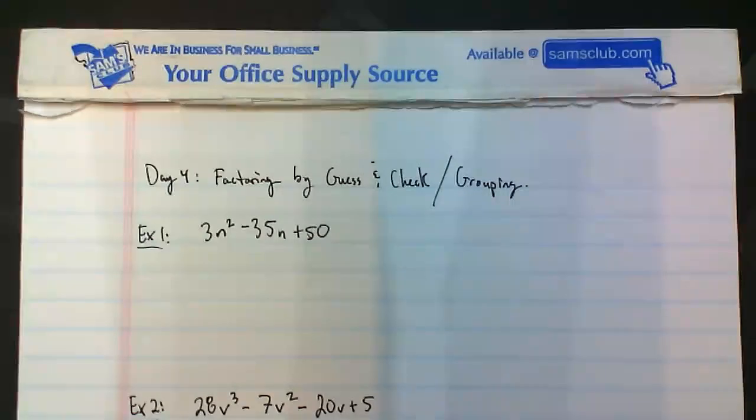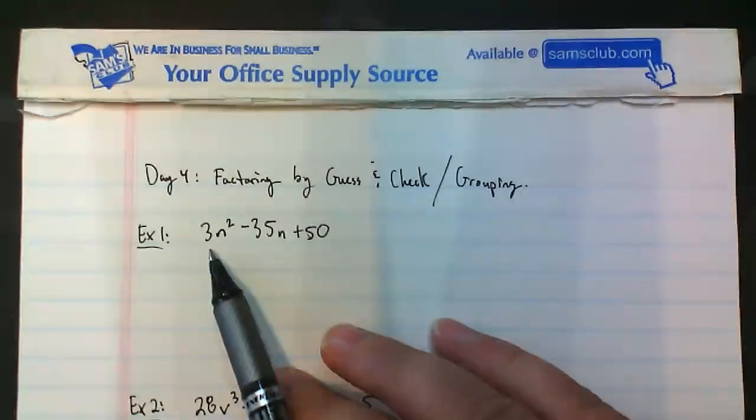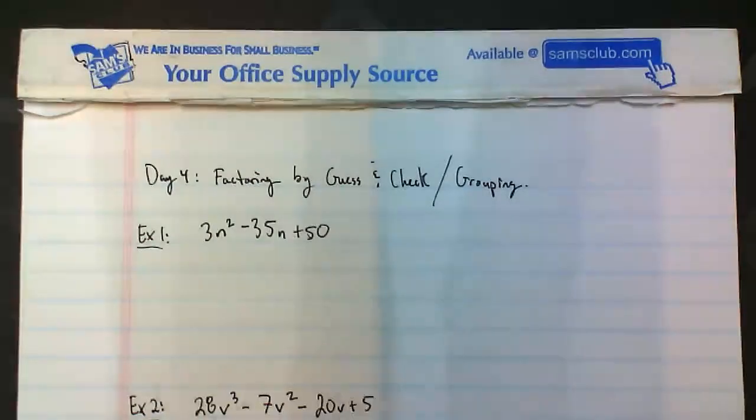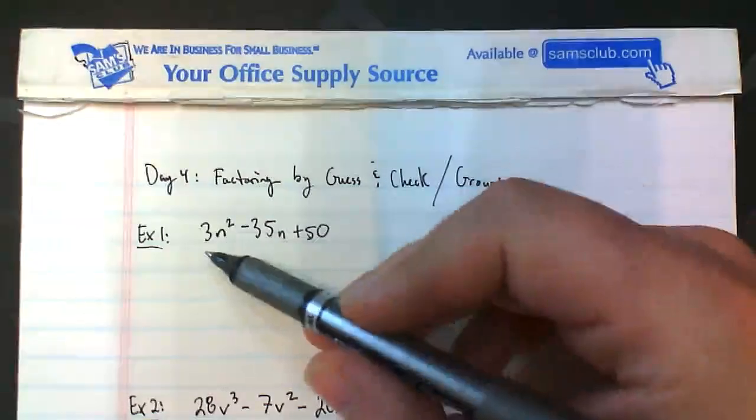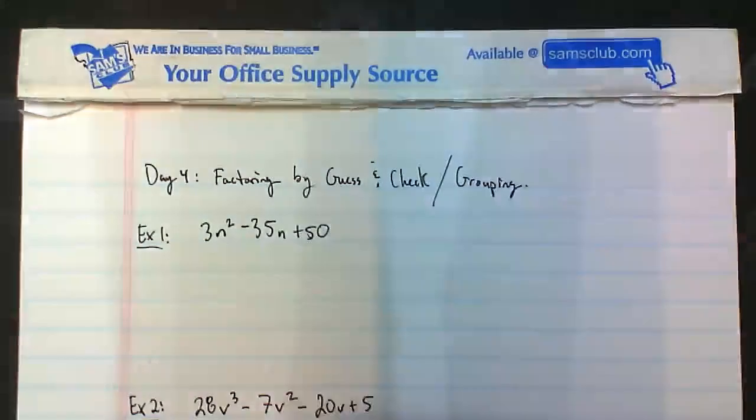And so I have an example for each one here, and you usually use factoring by guess and check when the leading coefficient is larger than 1 and has nothing in common with the other terms. And that's what I see here. 3 does not go into 35 or 50, and so we have to use another method.